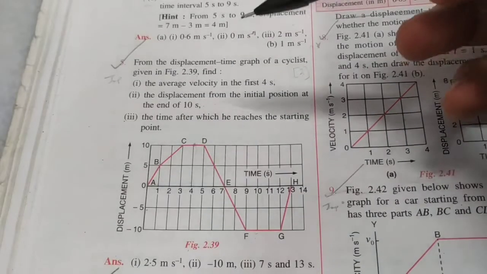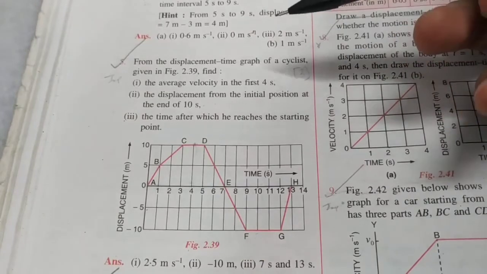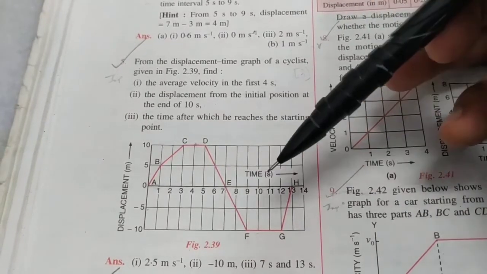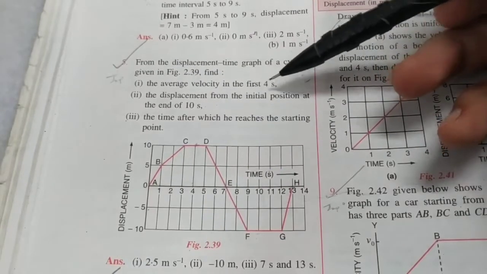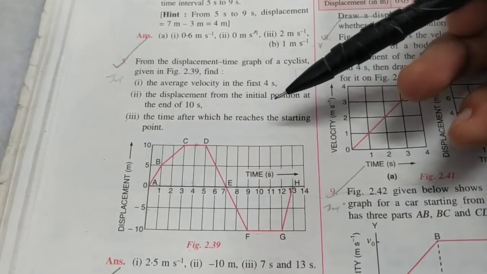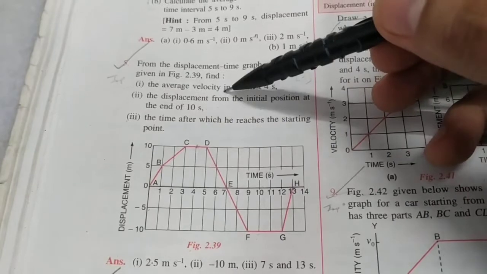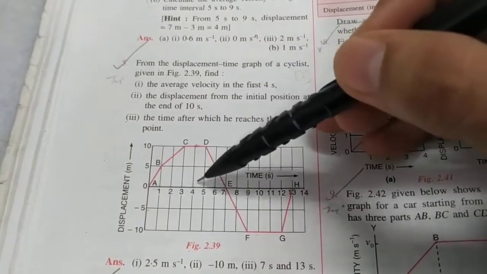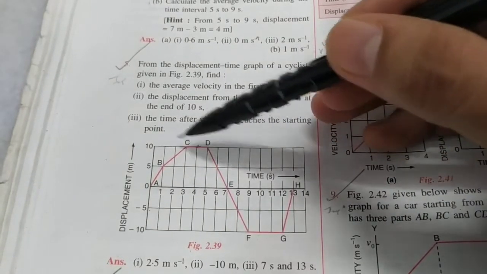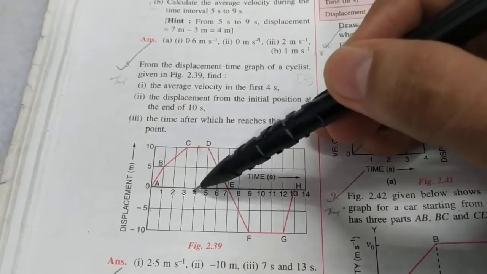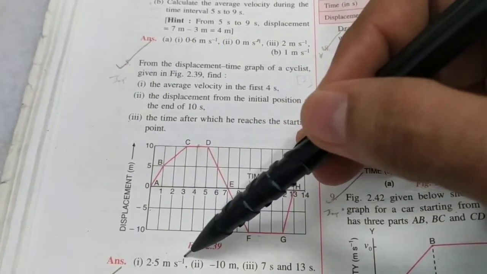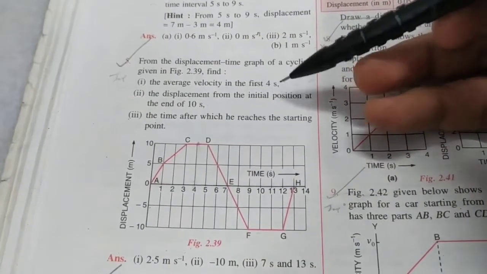Now mark the fifth sum as IMP. It's a displacement time graph, not a VT graph. First, find the average velocity in the first 4 seconds. Well, average velocity is displacement upon time. In 4 seconds, what is the displacement? 10 meters. And time is 4 seconds. So 10 upon 4 is 2.5 meters per second. That's the average velocity in the first 4 seconds.